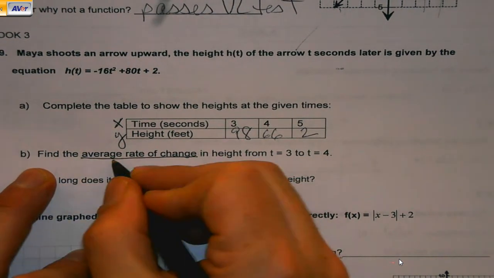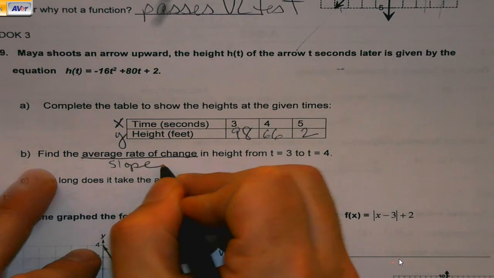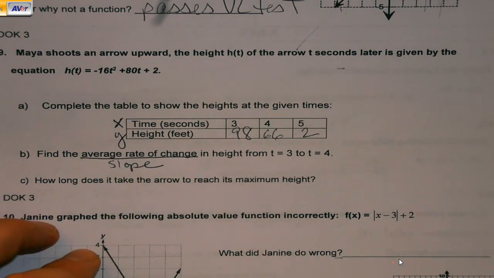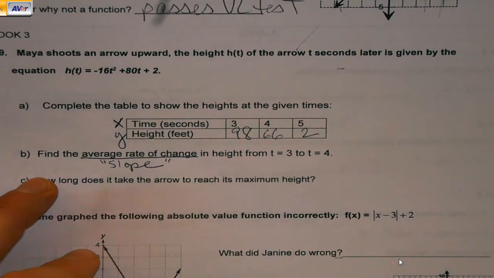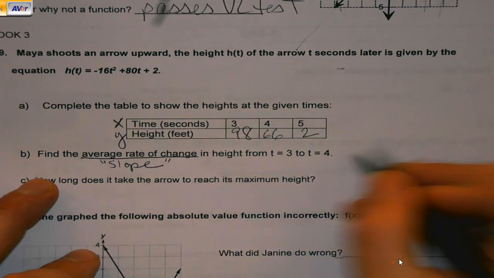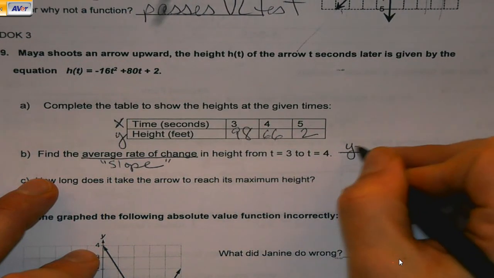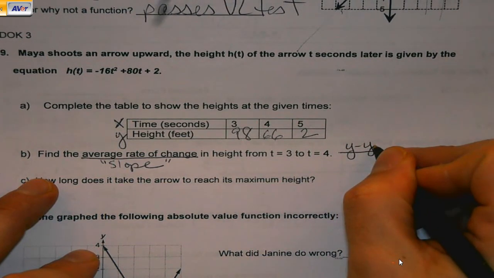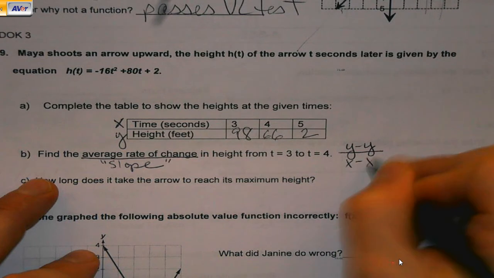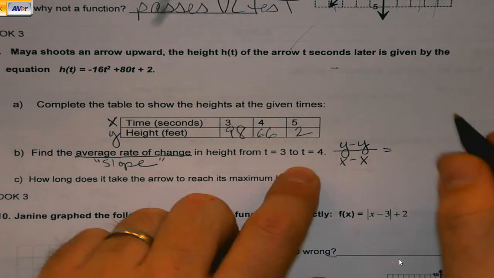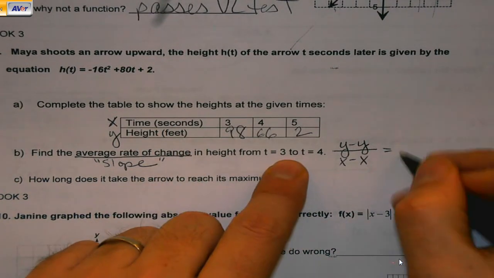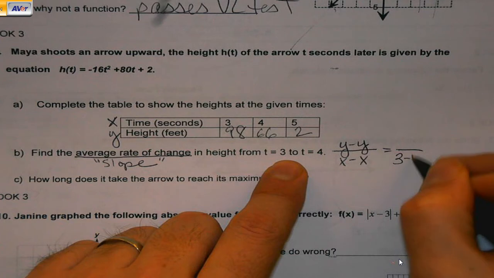Average rate of change. Fancy way of saying the slope of the line. Okay, we'll say air quote slope. My apologies, because this isn't going to be linear. So what does that mean? It means we're going to take the changes in our y values over the changes in our x values. So my x values are 3 and 4.